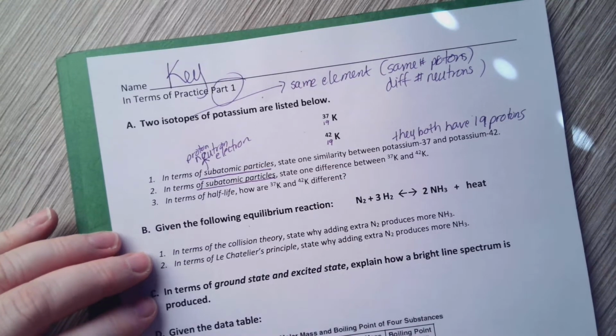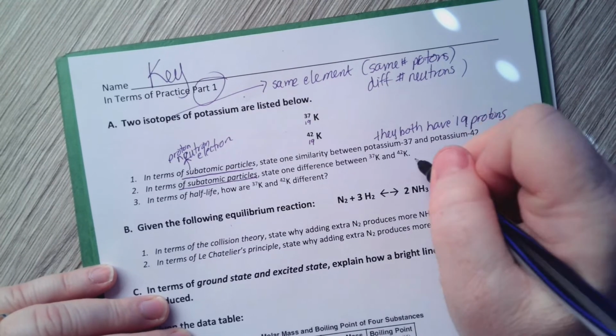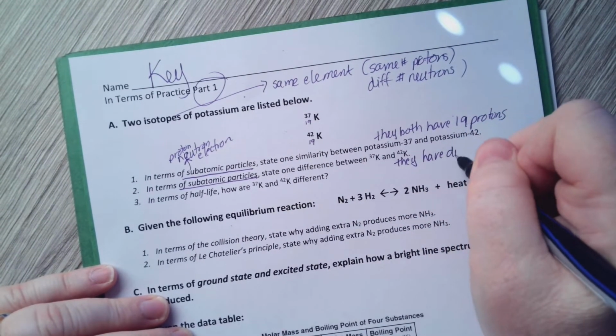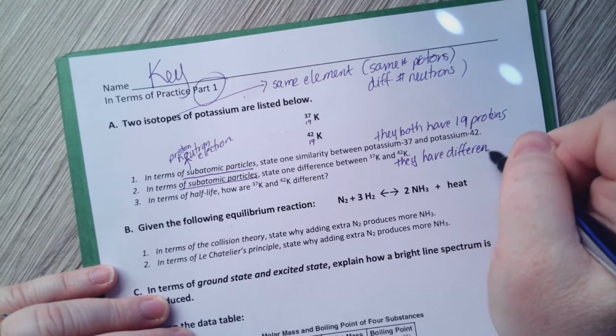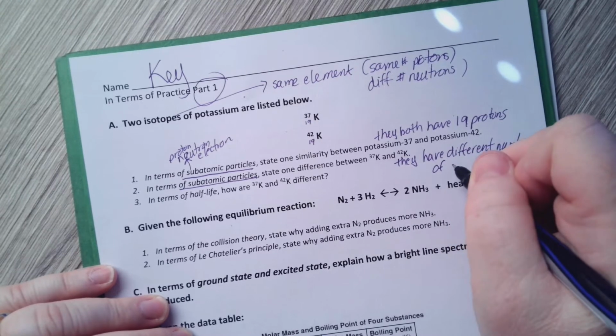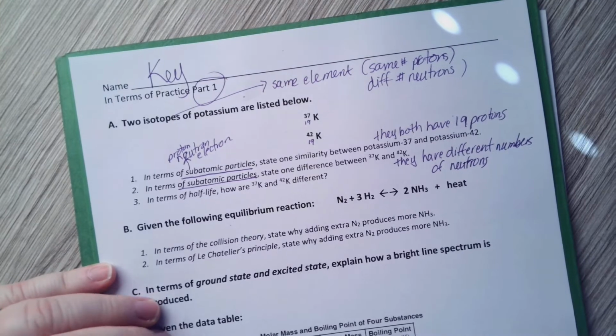In terms of subatomic particles, so again, my answer must reference subatomic particles, and I have 3 options. State one difference between them. I don't have to give it in specific terms of numbers, so I will say they have different numbers of neutrons. That's a difference, right?